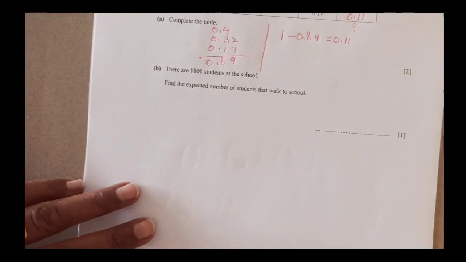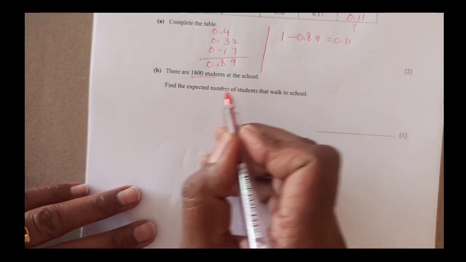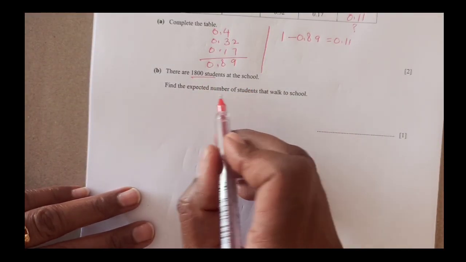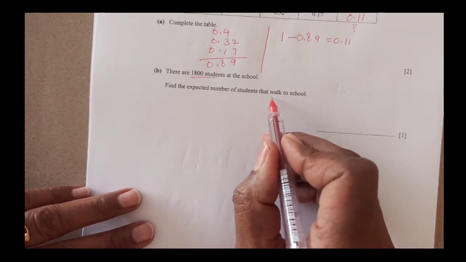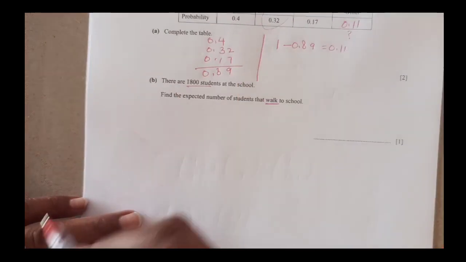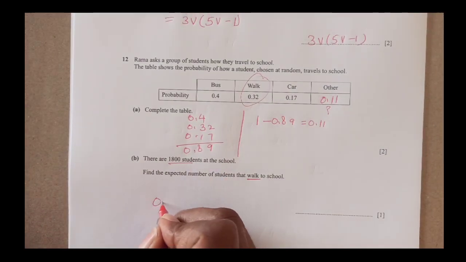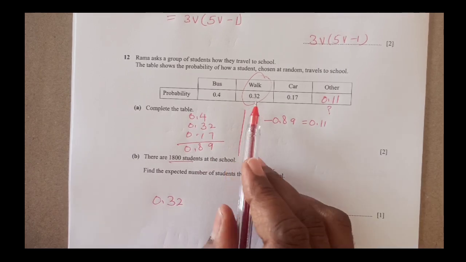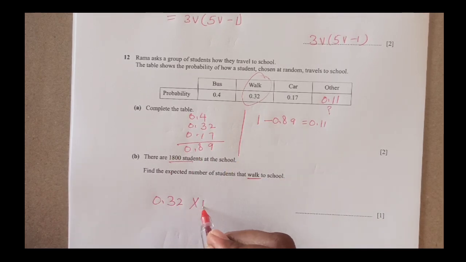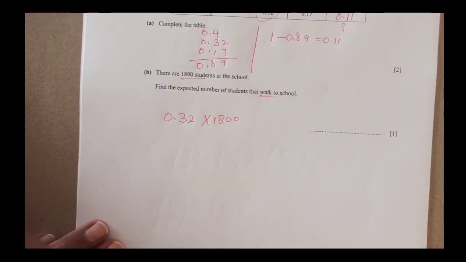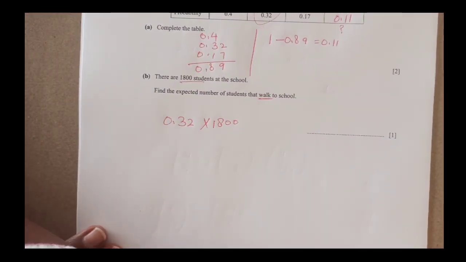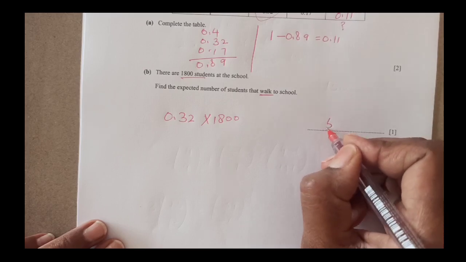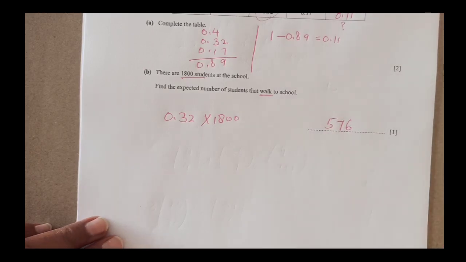Now part B, there are 1800 students in a school. Find the expected number of students that walk. Walk is here, the probability is 0.32. That is the probability, and how many students? You're just going to multiply this. Once you multiply this, you are going to get here 576.